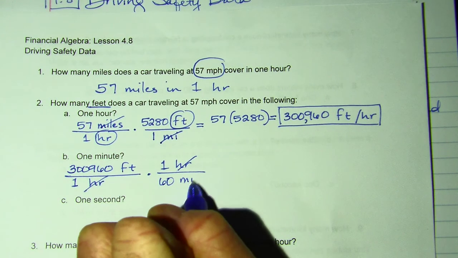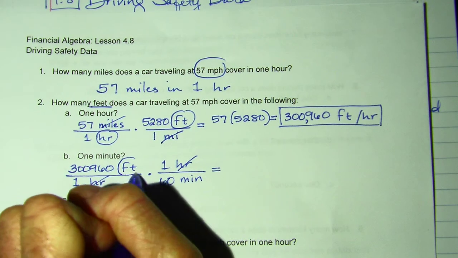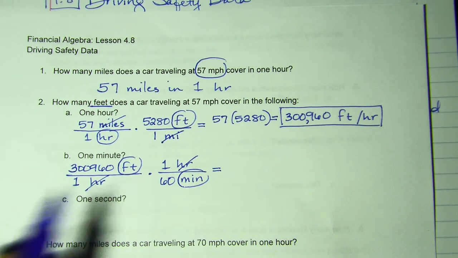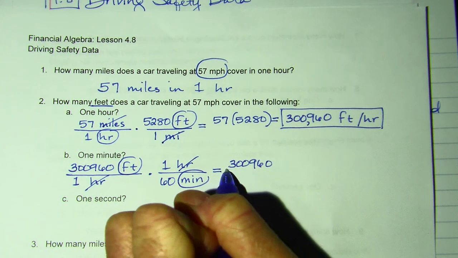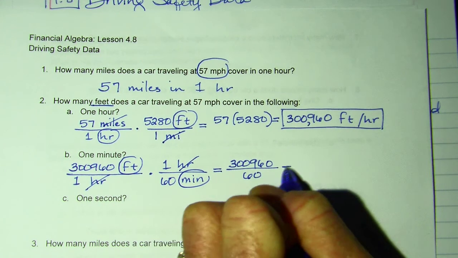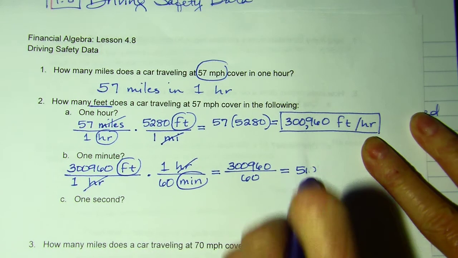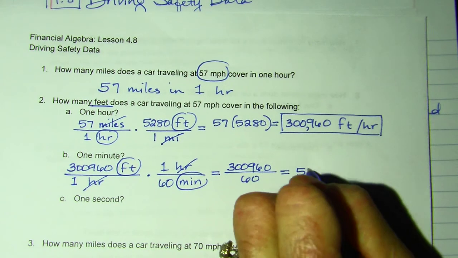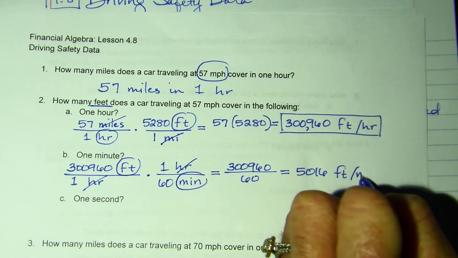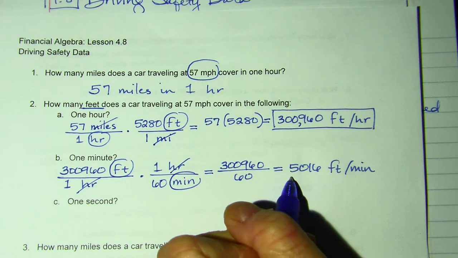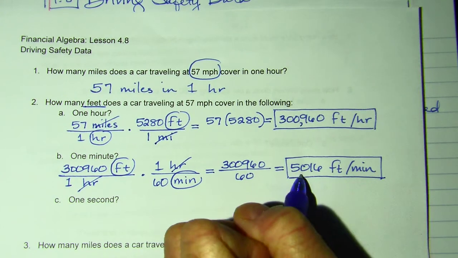And I know that in 1 hour, there are 60 minutes. So notice I have what I want left. I have feet per minute. If I multiply straight across, I'm simply dividing 300,960 by 60. And that gave me 5,016. I'm left with feet per minute. So that means that's the amount of feet I'm covering in 1 minute. That's how you read that.